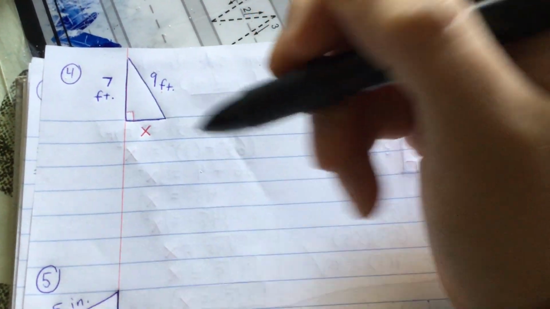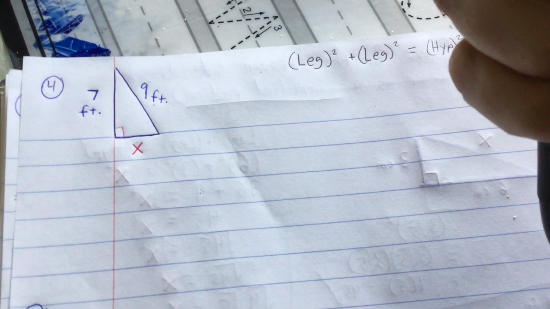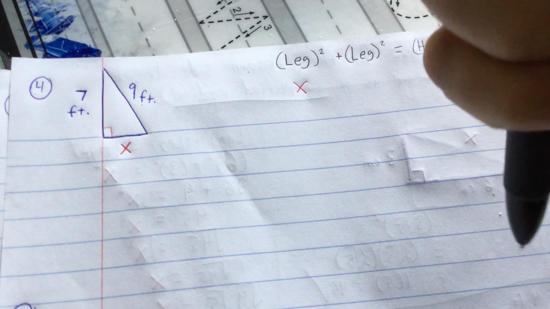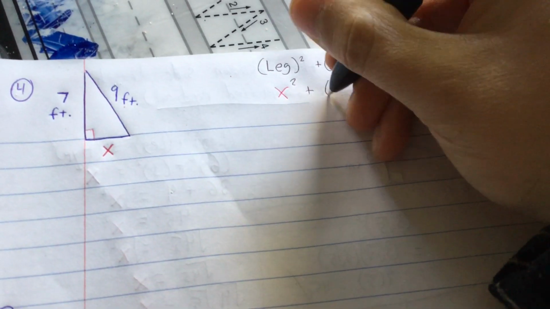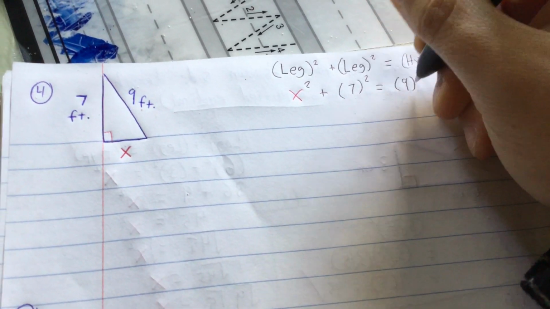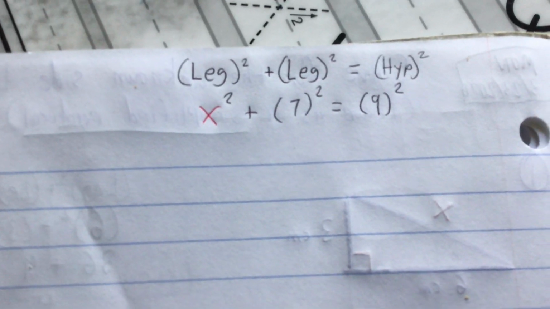So now we've got to solve for the other leg. So let's do it. I'm going to call the first leg x, and I'm going to call the second leg 7. So x squared plus 7 squared is equal to 9 squared.